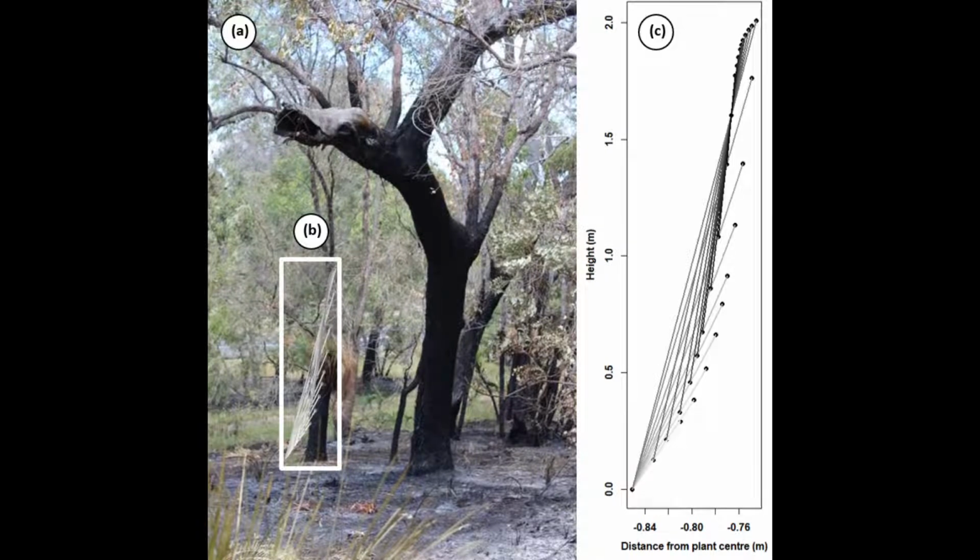We can then look at how that plays out in a specific example. Here we have a tree with a hollow marked by A over the top of a grass tree, a bulgur grass tree marked by B. That tree has clearly burnt, the grass tree has burned, and the details of the fire spread that are given in the IP table are shown at C and shown at scale in the white lines at B. So we can see, if we look at the detail in C, that the distance from the plant center is shown on the x-axis and the height of that flame segment is shown on the y-axis.